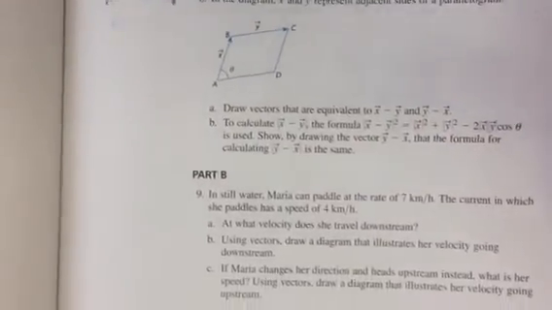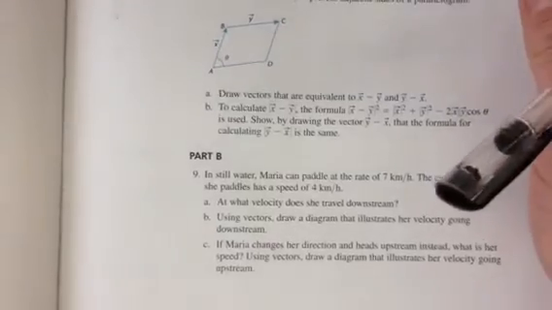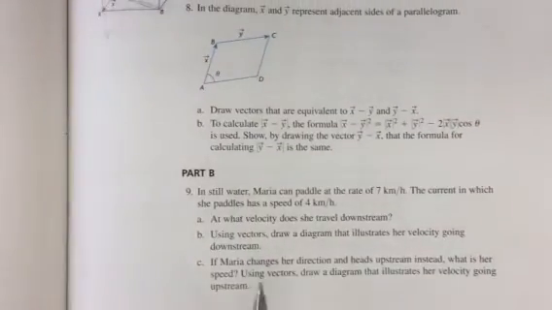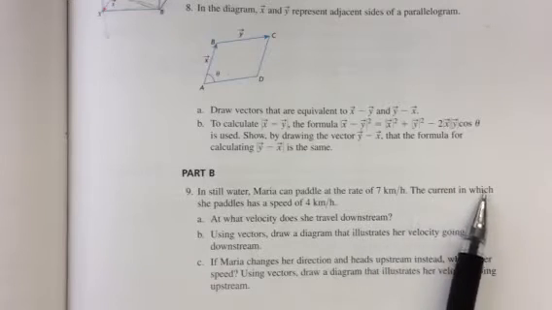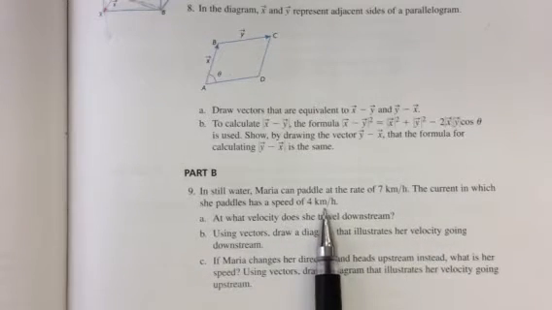Now I'm going to do number 9 from page 291. Number 9, here's the question. Number 9 is, in still water, Maria can paddle at a rate of 7 kilometers per hour. The current in which she paddles has a speed of 4 kilometers per hour.